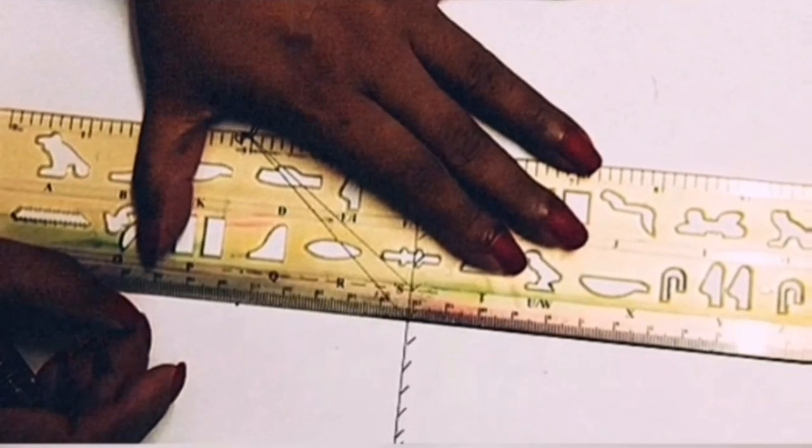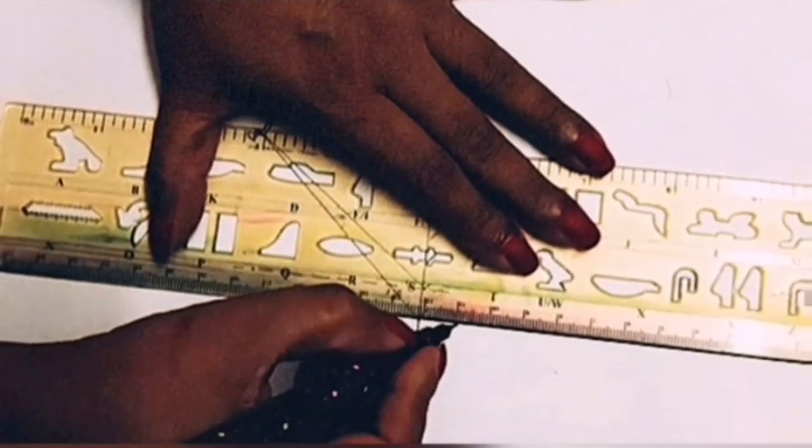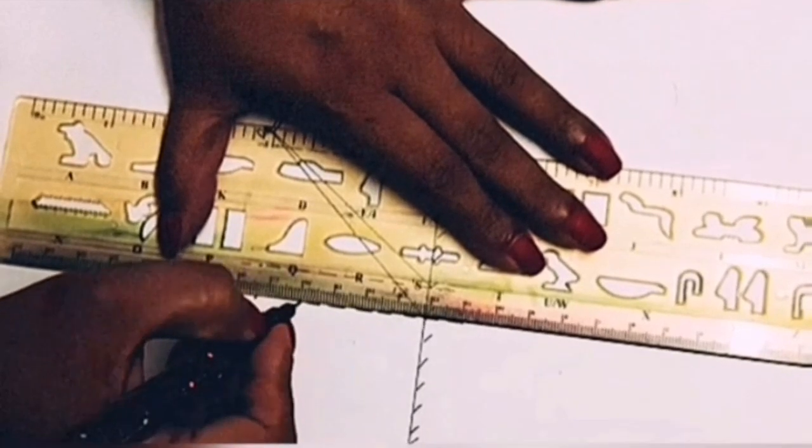This is your fourth normal from the point of incidence.